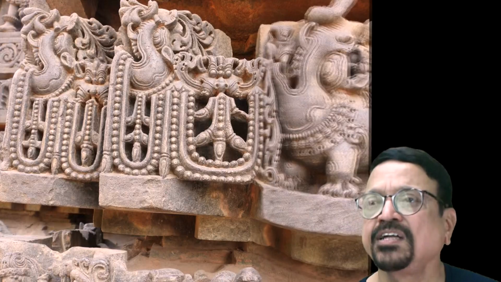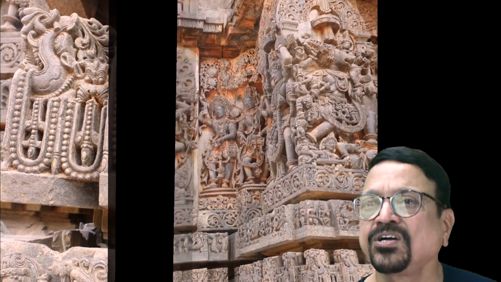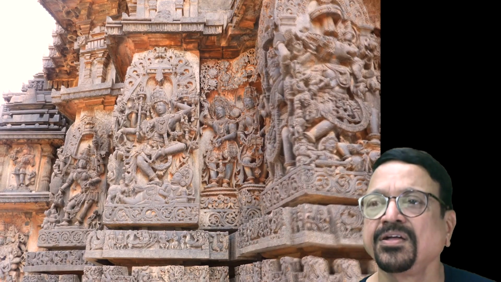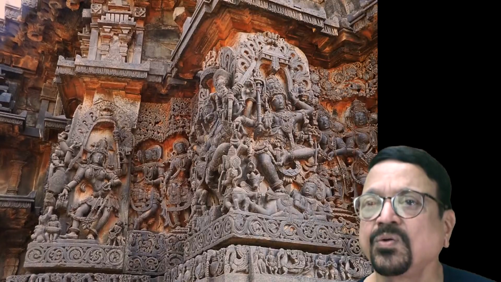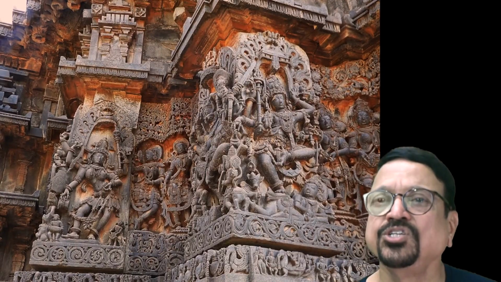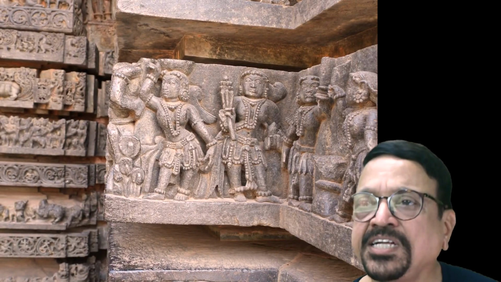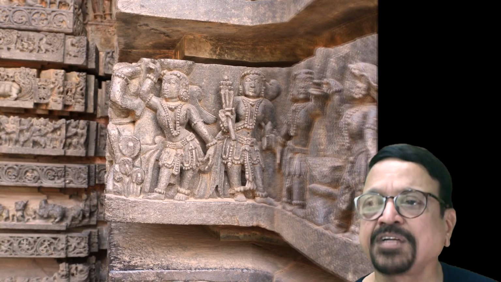A lot of different types of garlands. Look at these carvings. Just mind-blowing how they must have made them. But one thing we can also appreciate here is that they were not all made at the same time.